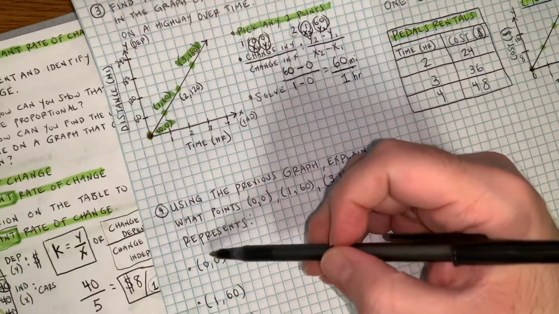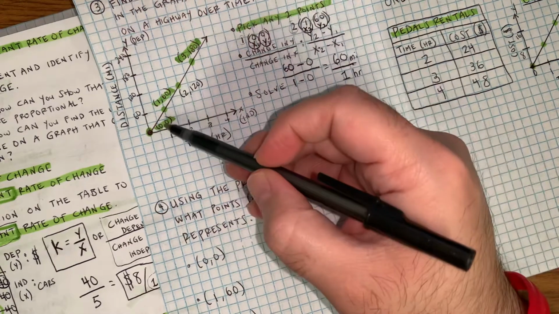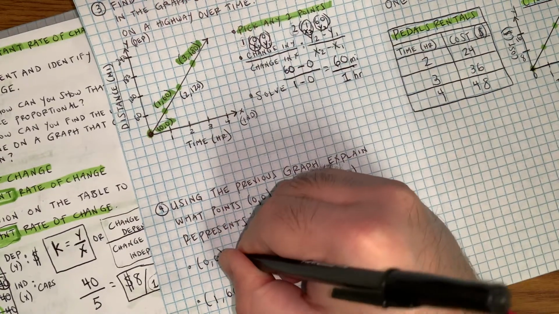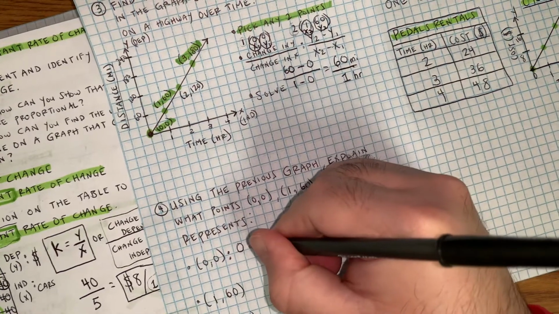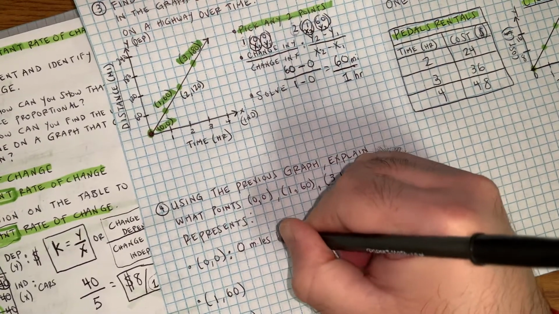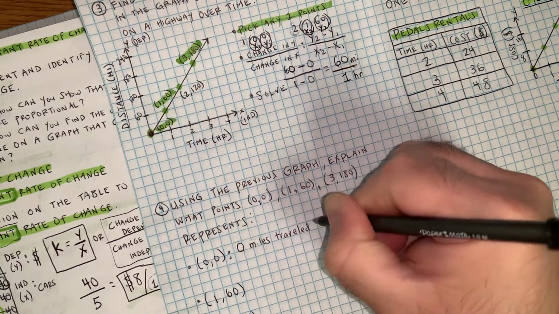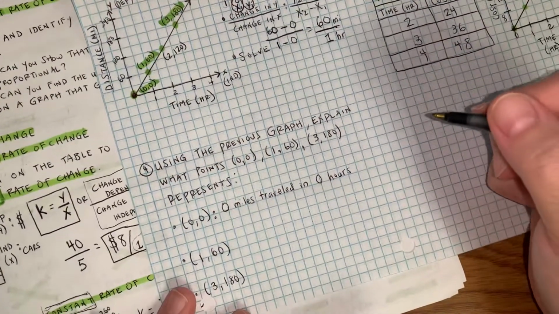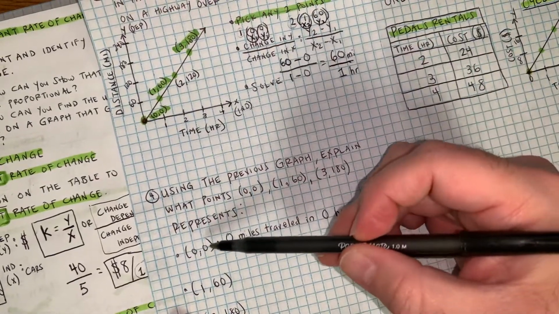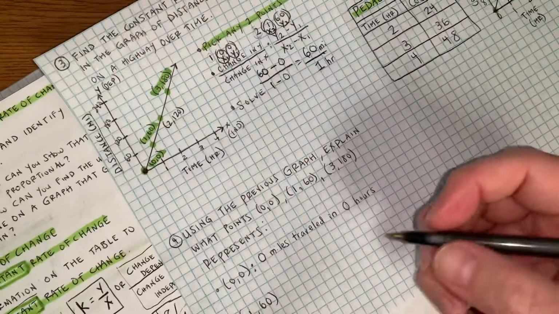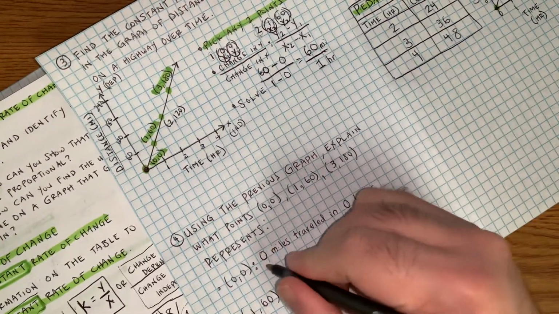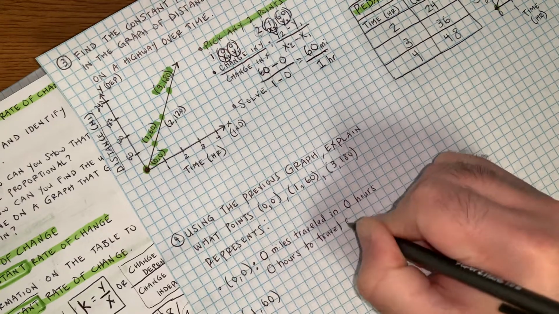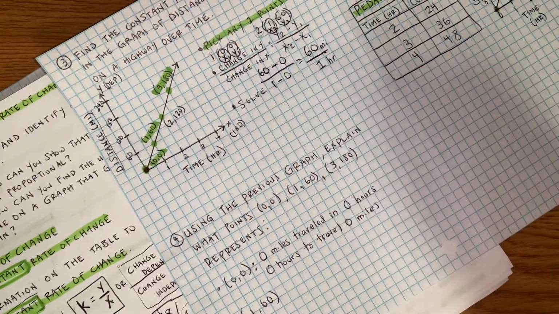So if I have point 0, 0, that means that 0 represents hours and 0 represents miles. So that means point 0, 0 means 0 miles traveled in 0 hours. So all you have to do is represent the points by using the labels. You could have also done the flip, because since they're both 0, you could have also said 0 hours to travel 0 miles. So you could say it flipped also, and that would still be right.